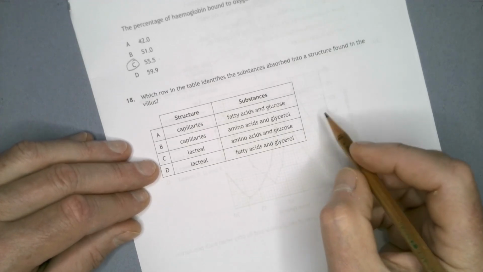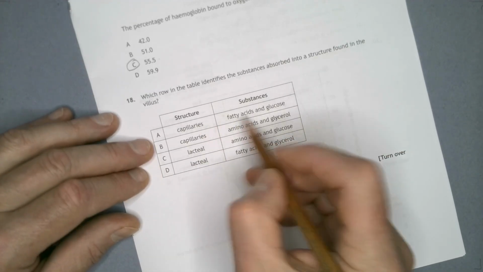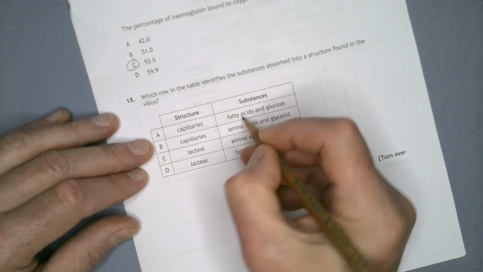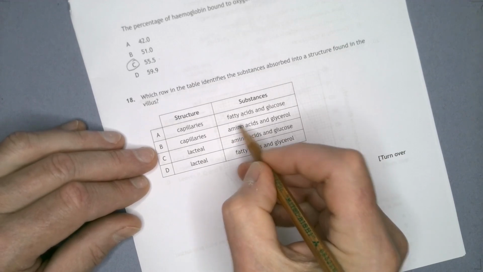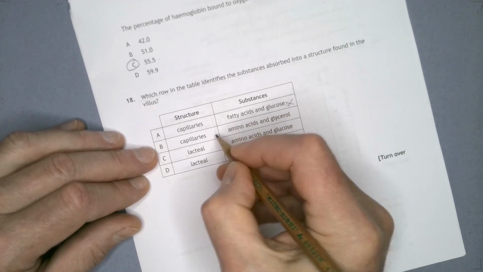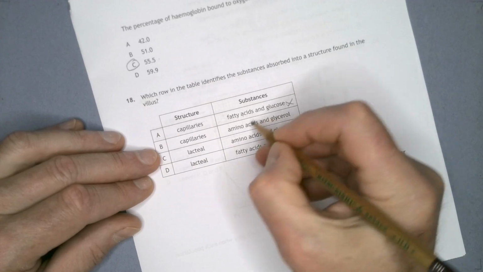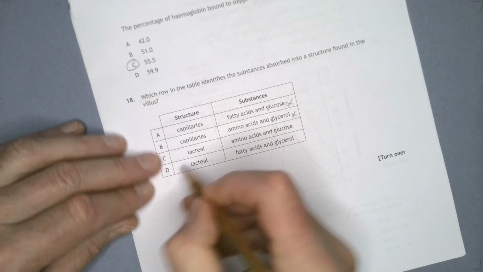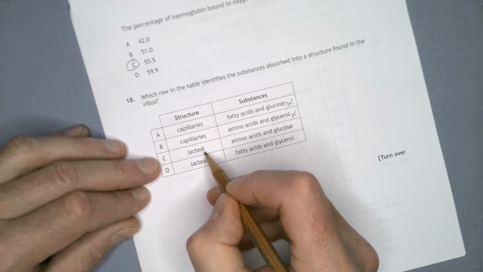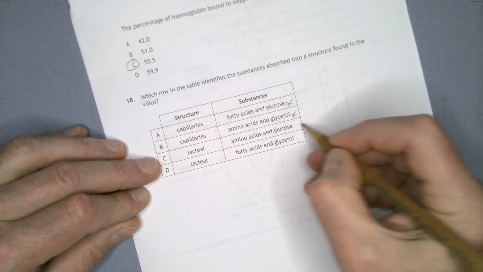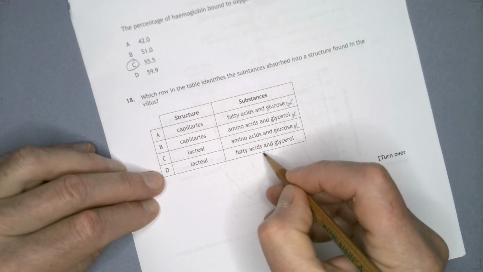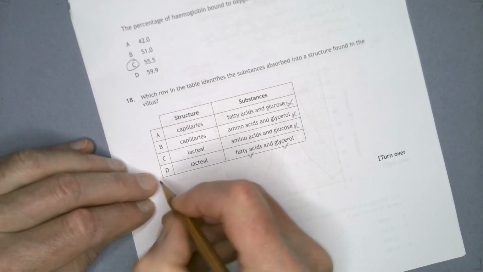All right, so let's see if we can do it. Fatty acids and glucose. Well, fatty acids are not going to dissolve in water, so they're not going to be dissolving in the capillaries, so that's wrong. Glucose is right, but fatty acids are wrong. Amino acids and glycerol. Well, amino acids are okay, but glycerol is wrong. The lacteal dissolves things that only dissolve in fat. Amino acids is wrong because they dissolve in water, and glucose is also wrong. Fatty acids and glycerol, that's correct. Our answer is D. Okay. Let's move on.